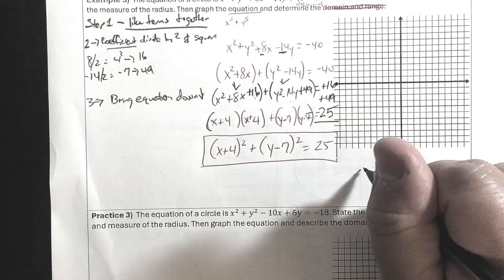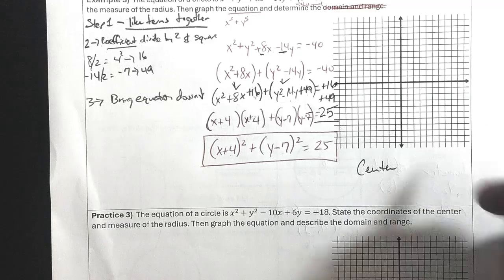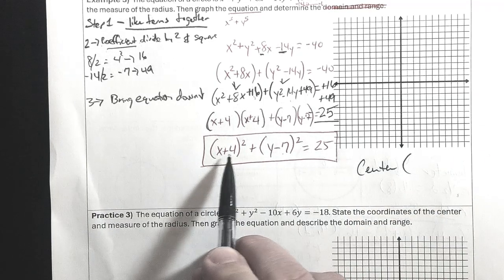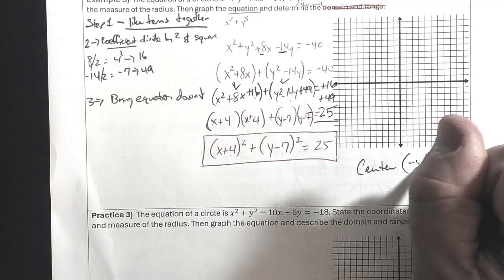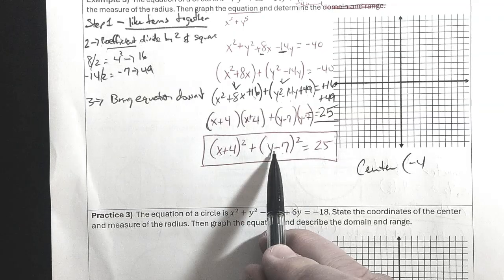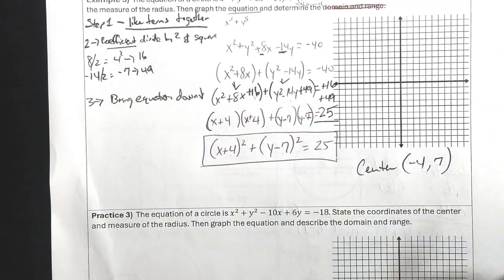Your center, so that's your h and your k. Because this is a plus, remember it's x minus h, so that would mean this is negative 4. Because x minus negative 4 is x plus 4. And this is y minus k, so k is just simply 7. And then what's the square root of 25?